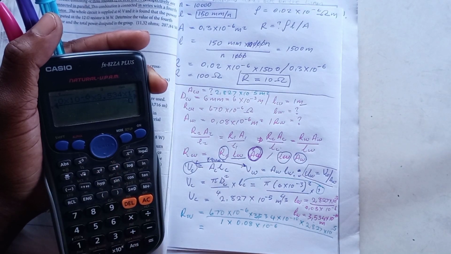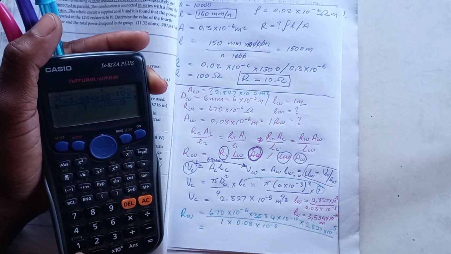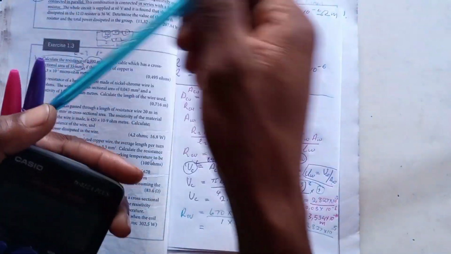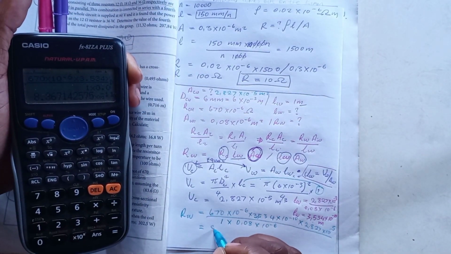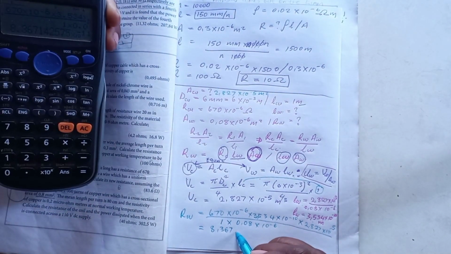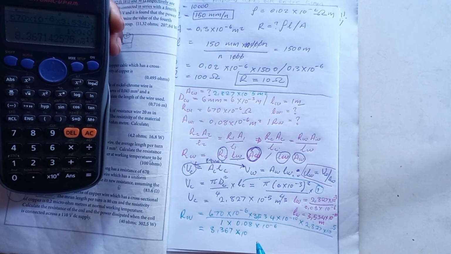All of this is divided by 1 times 0.08 times 10 raised to minus 6. And our answer, I record here, this is our answer, 8.367 ohms, or times 10 raised to minus 11.